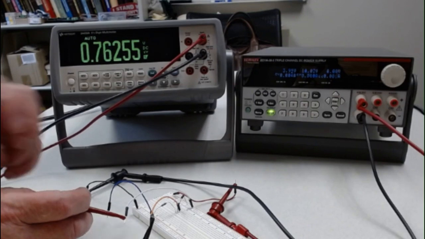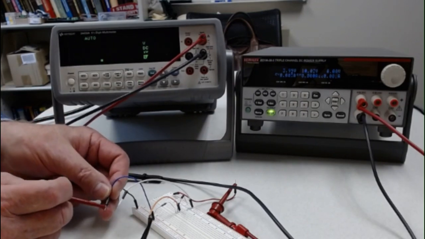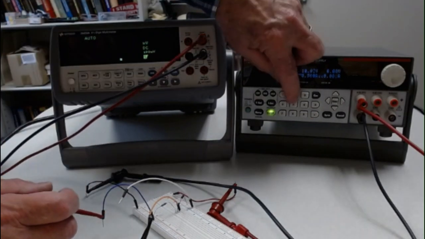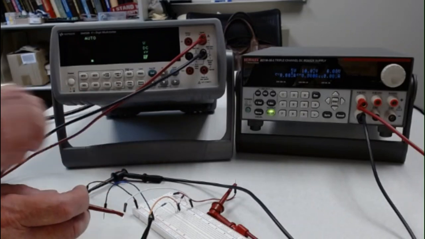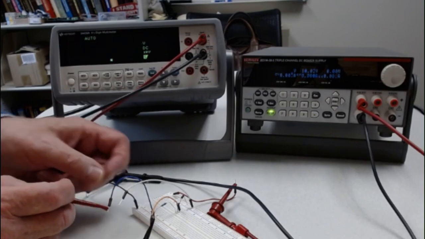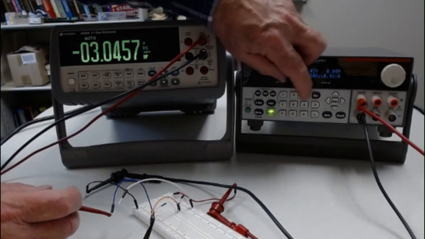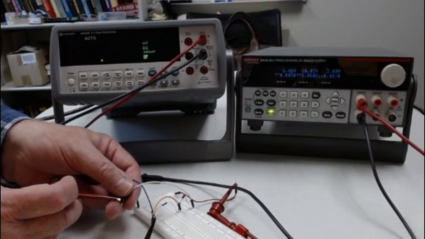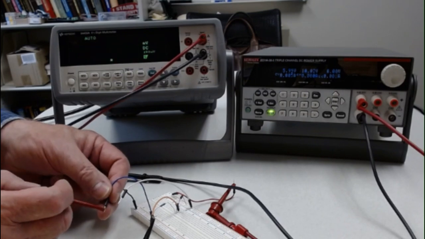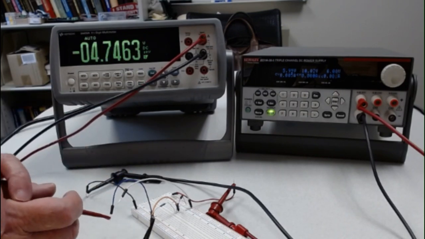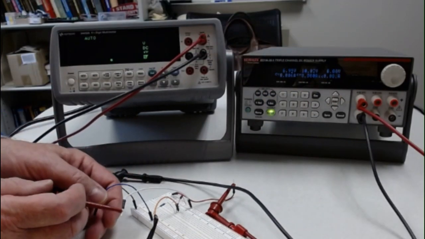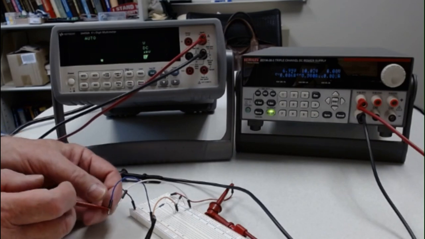Diode, resistor. 5, diode, resistor. 6, diode, resistor. 7, diode, resistor.